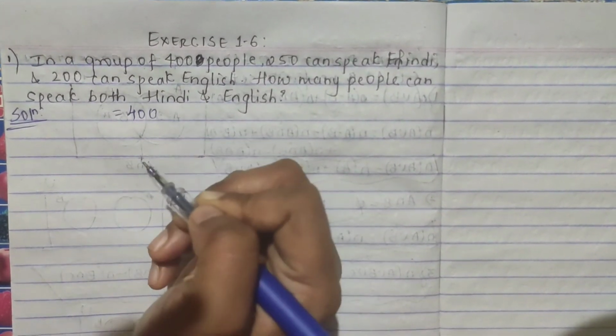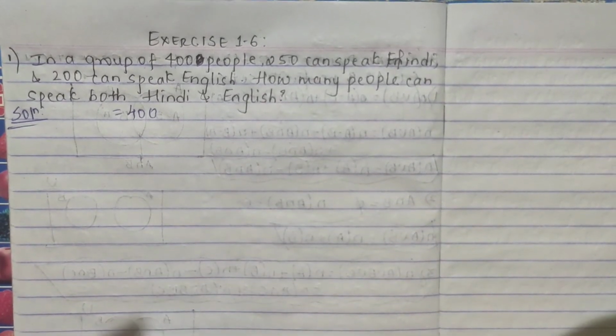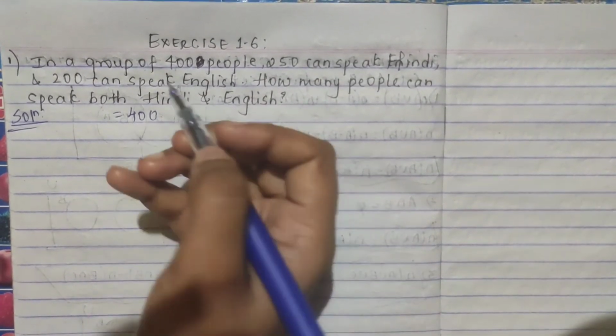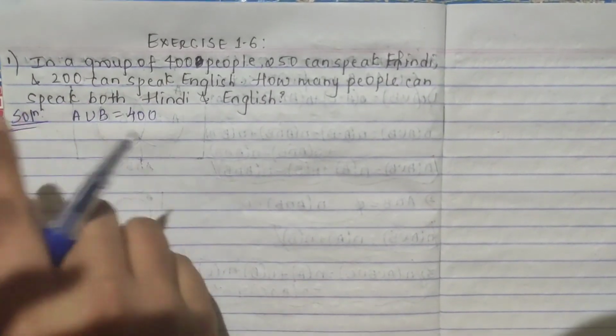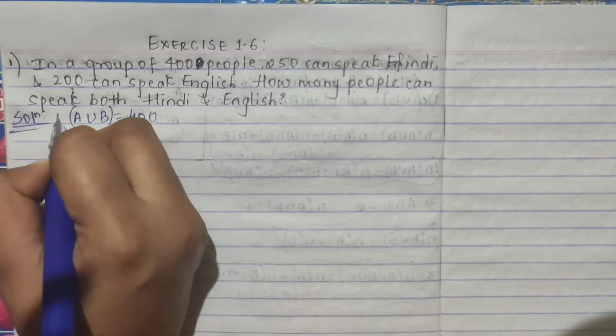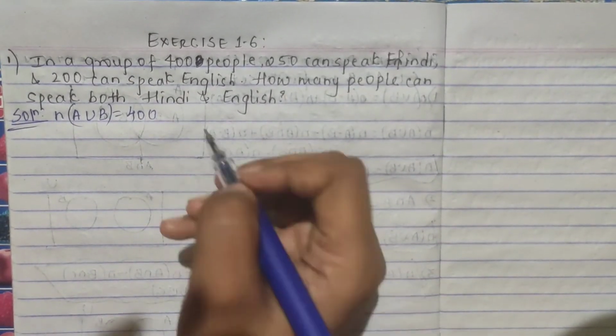400 people. If I want, I can take A, B, or X, Y, whatever. So this is A union B, right? Group means everyone is coming. A union B, if I take, this is N of A union B.